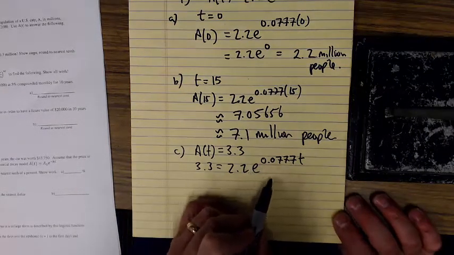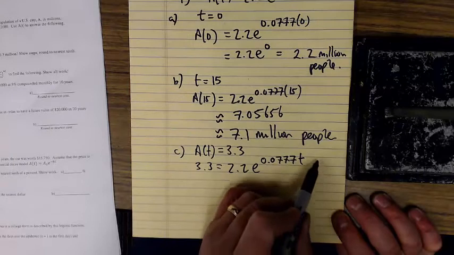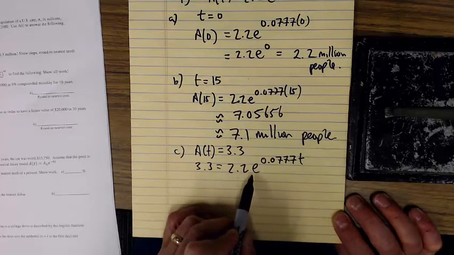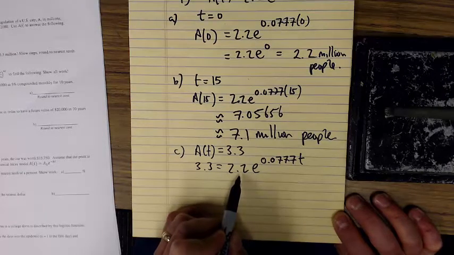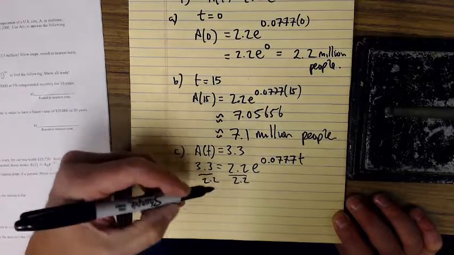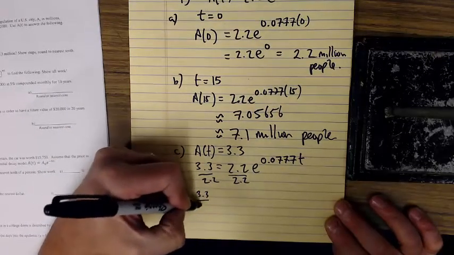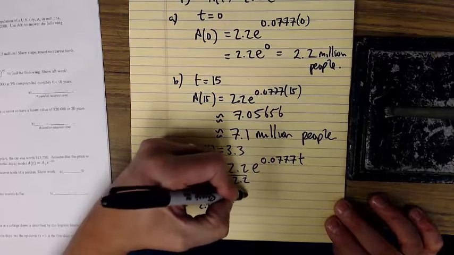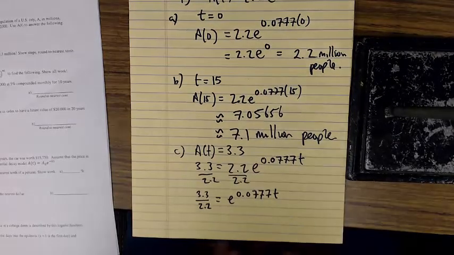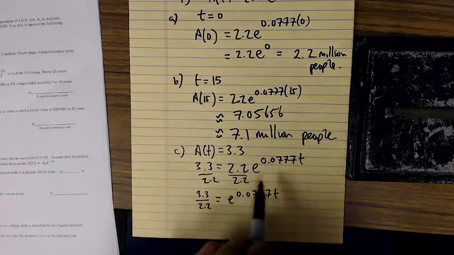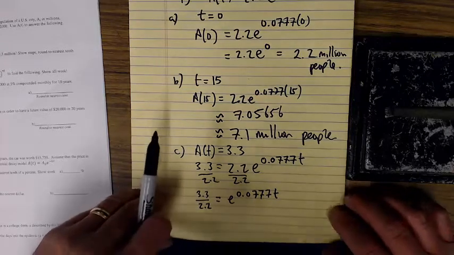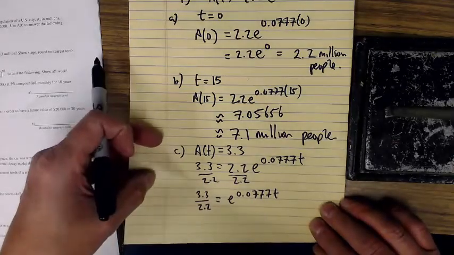So I need to isolate this term right here, which is the exponential term. Right now I have 2.2 times that. So to get this on its own, I need to divide both sides by 2.2, which I will do. I am not actually going to calculate what that is yet. Okay, so now I get that. All right, so now I've got the exponential term isolated right here, and I've got an exponential function. So whenever we want to solve exponential functions, we always hit them with a natural log.